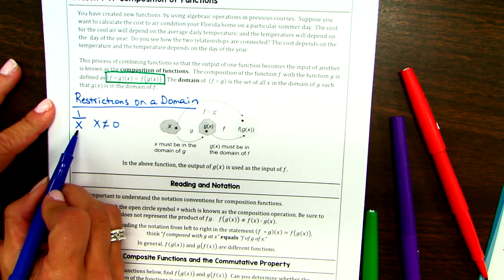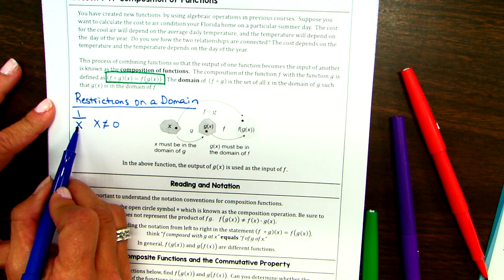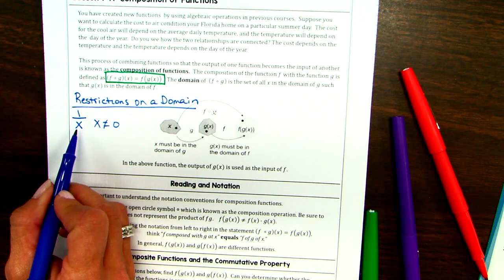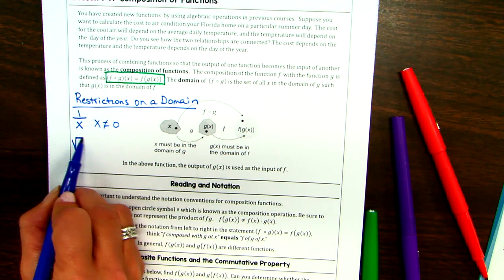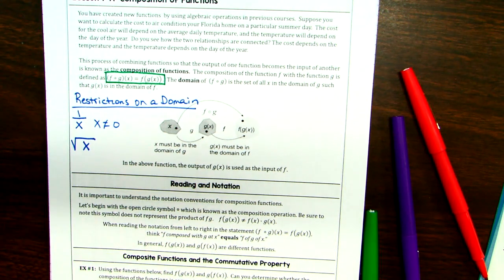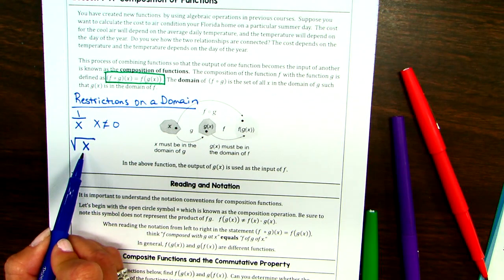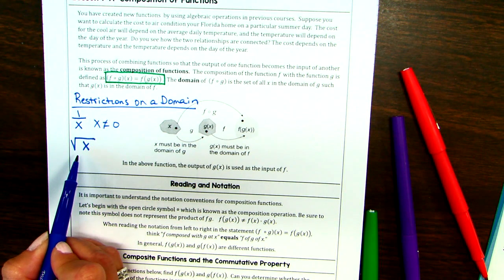Holes and asymptotes come from right here, the denominator. When there's a variable in the denominator, on a graph it looks like a hole or a VA. You're right. But the other time is a radical with an even number root. X has to be what type of number here? Or what can't it be?